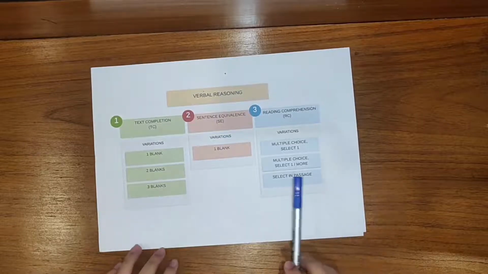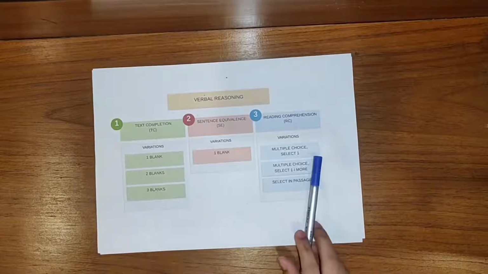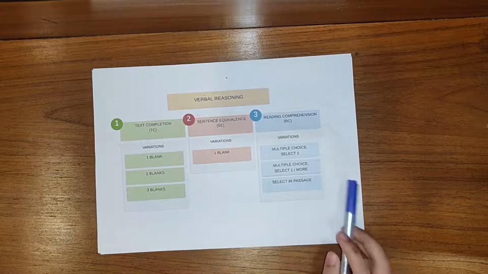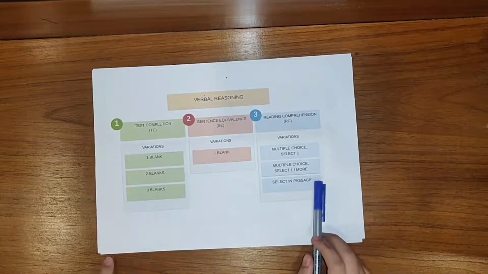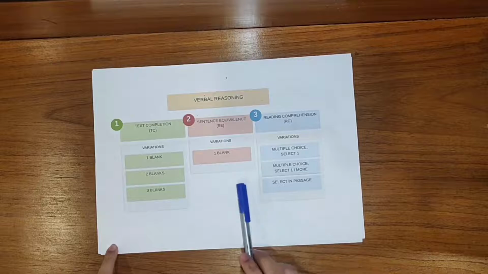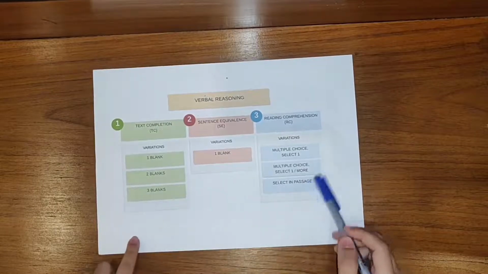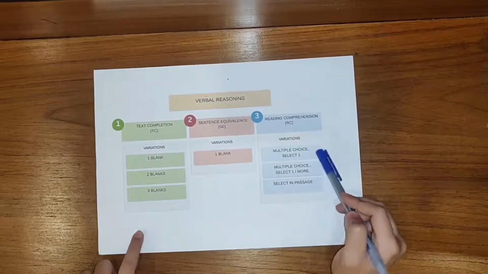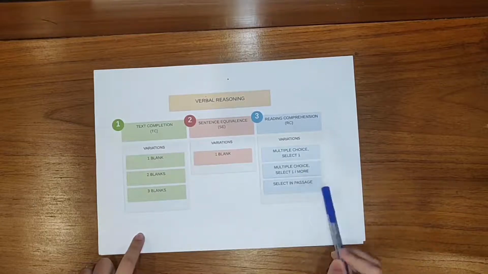And then you have select in passage. For this type of question, there are no options available. You'll answer by clicking on a sentence in the given passage. These are very similar to the multiple choice questions, but the only difference is that the answer is in the passage itself.